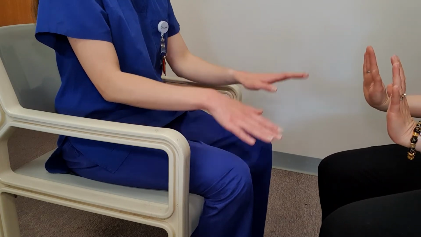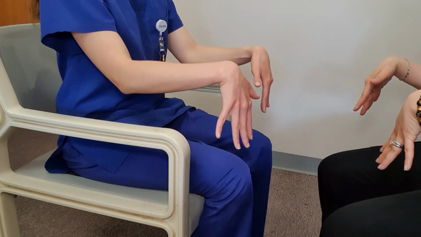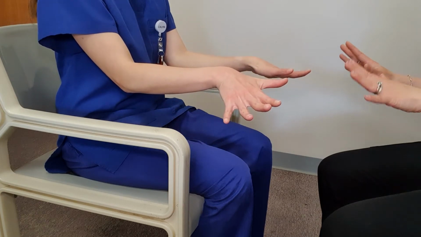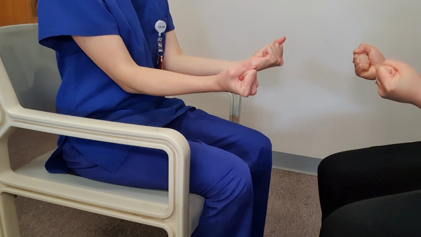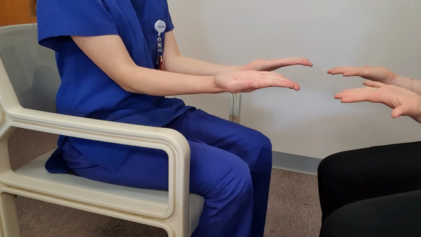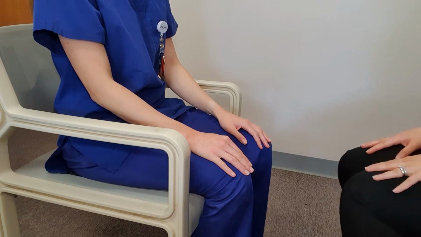Can you please pull your wrist backwards like this? So wrist extension and wrist downwards. Okay, and your wrist inwards and outwards for me. Okay, can you make a fist and open up your fingers? And can you close your fingers together and open them up? All right, excellent.